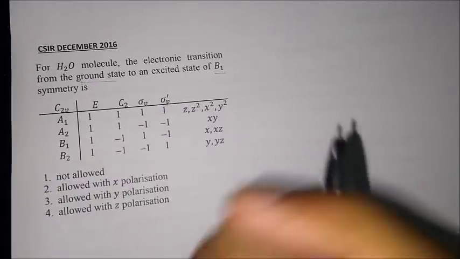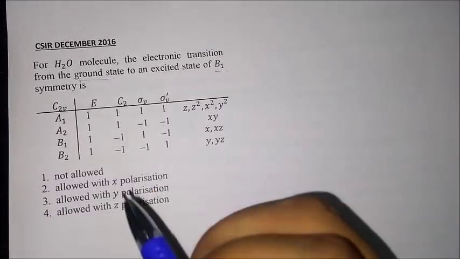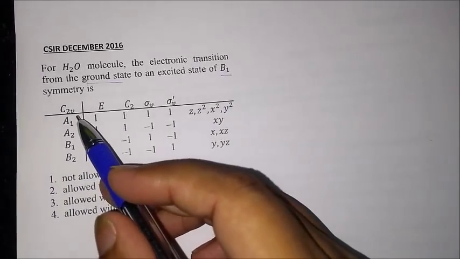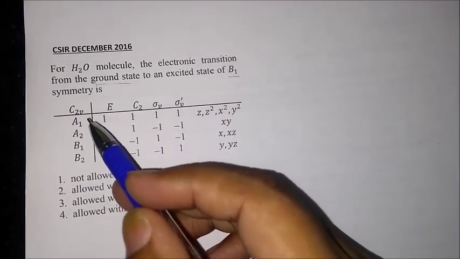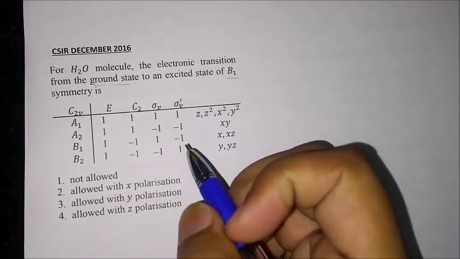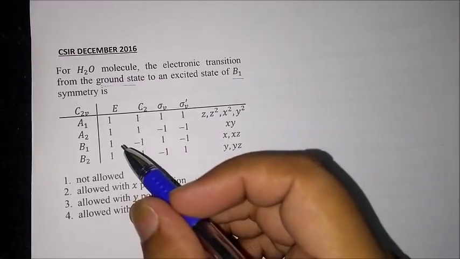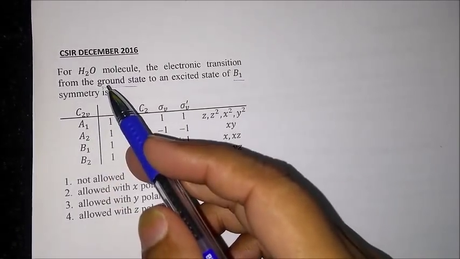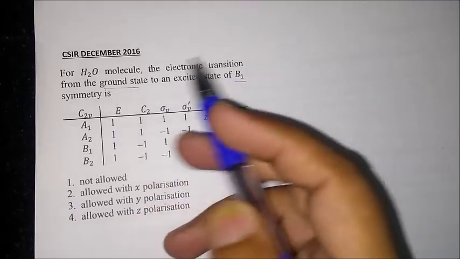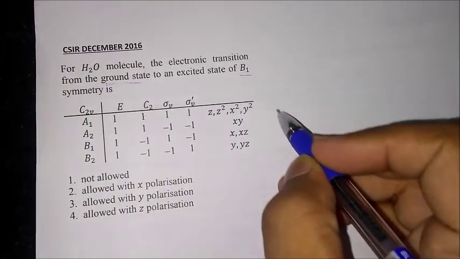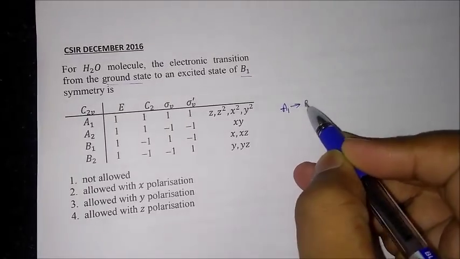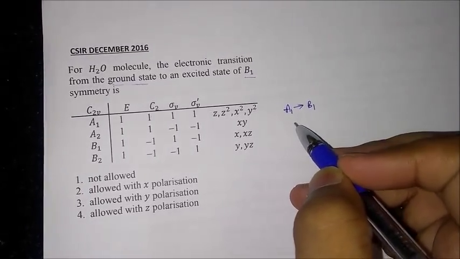We will understand what these things mean. In order to do this type of question, if they say the transition is happening from this state to this state, you just have to multiply those two states. Then you have to check which state you are getting. They are telling that the transition is happening from the ground state to the excited B1 state. That means from A1 to B1. So I will write it here: A1 to B1, the transition is happening, just multiply them.